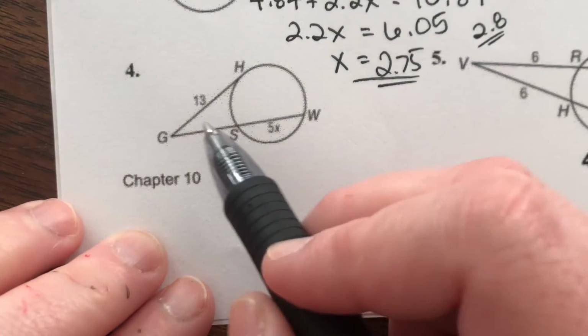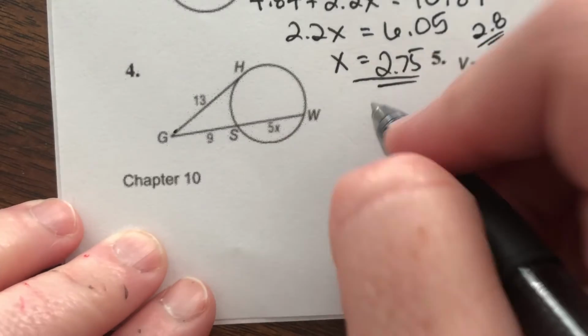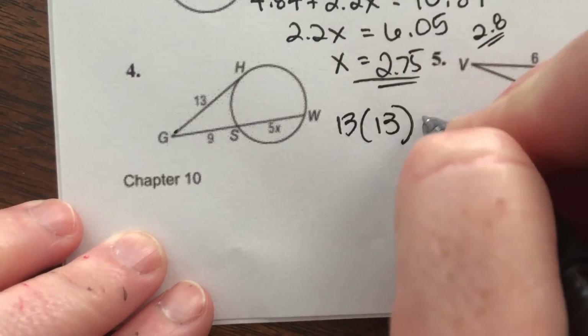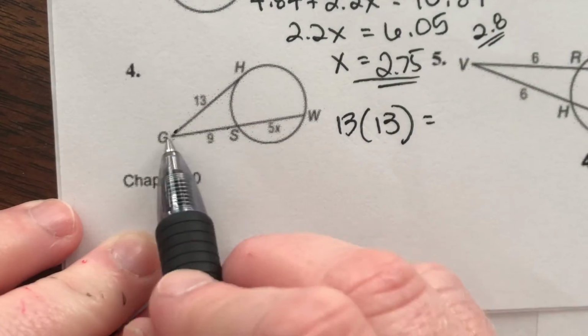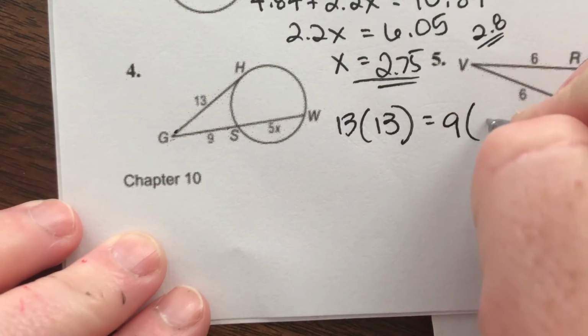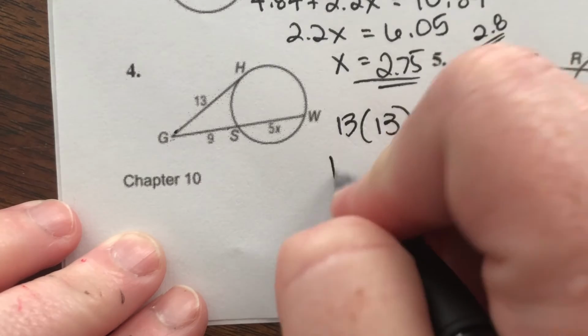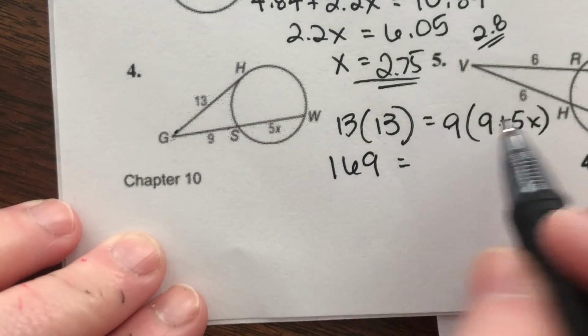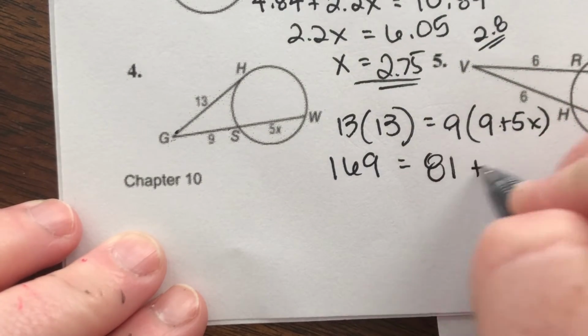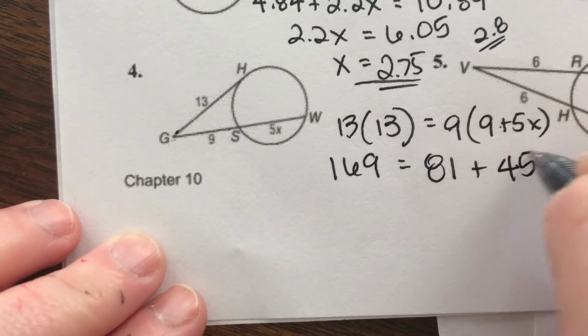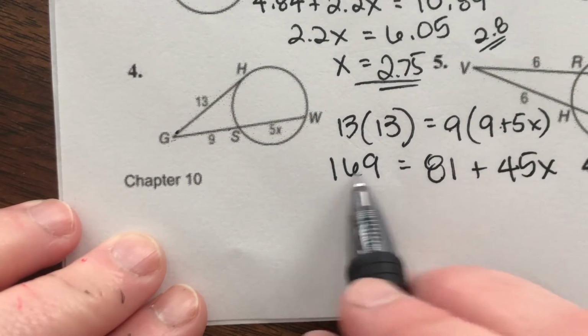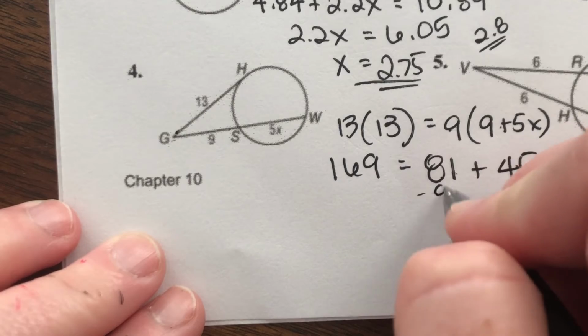All right, here we have the outside portion times the whole thing. So 13 times 13. And the outside portion times the whole thing, 9 times 9 plus 5x. Okay, so 13 times 13 is 169. 9 times 9 is 81. 9 times 5x is 45x. Minus 81 from both sides.